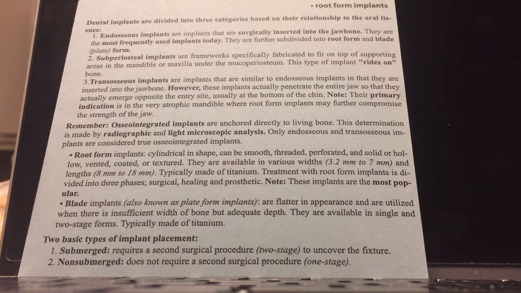Two basic types of implant placement: submerged requires a second surgical procedure to uncover the fixture, and the non-submerged does not require a second surgical procedure because it's all one stage.